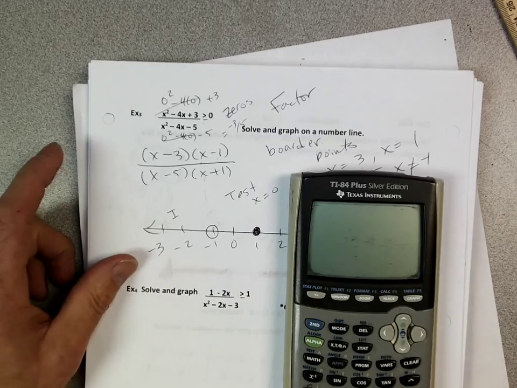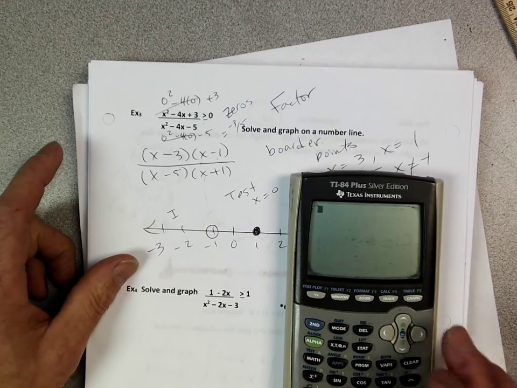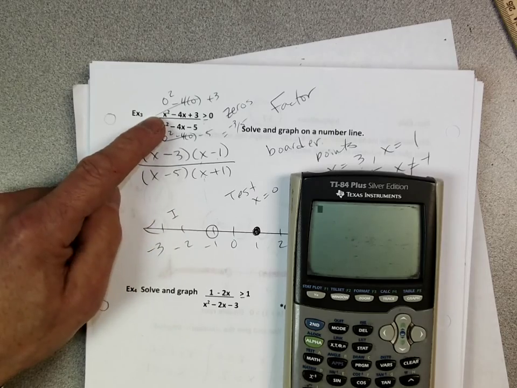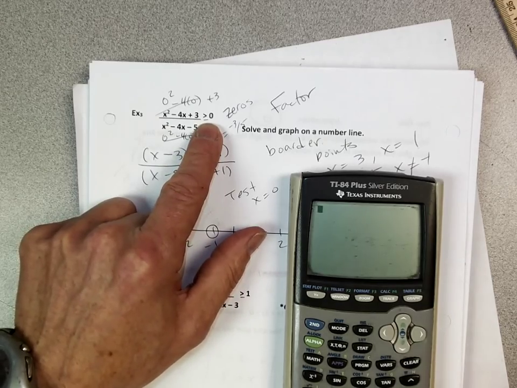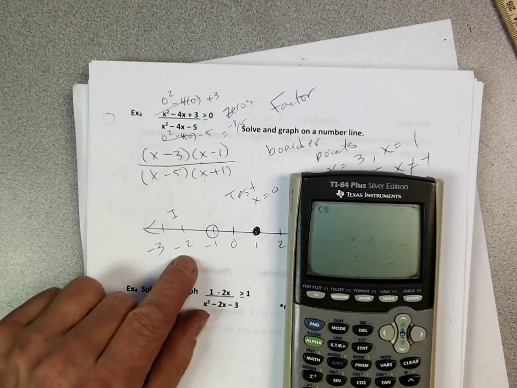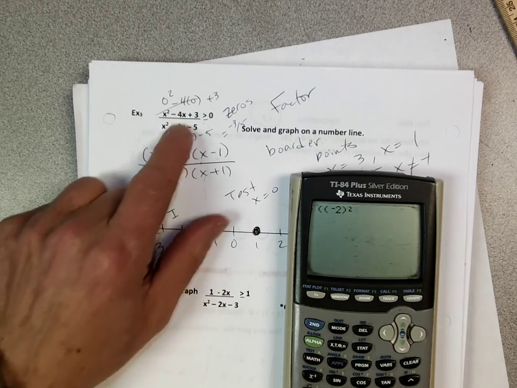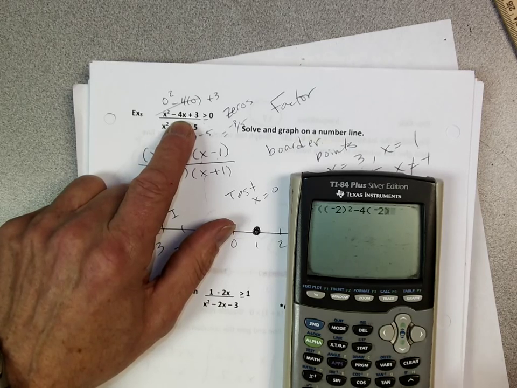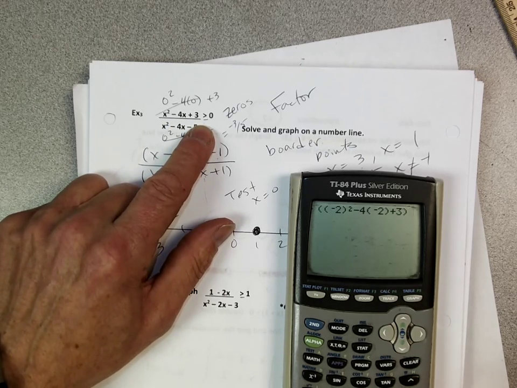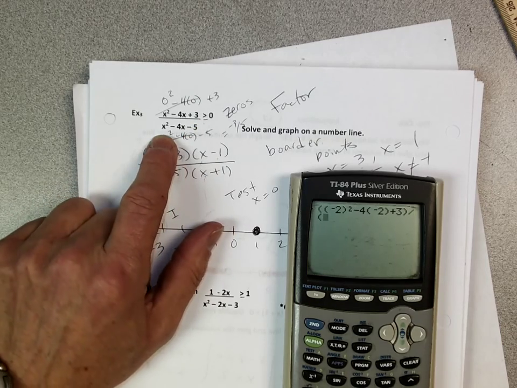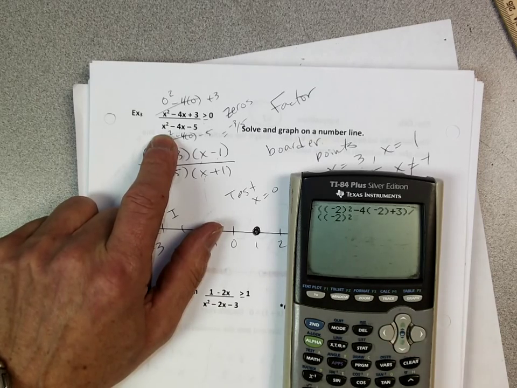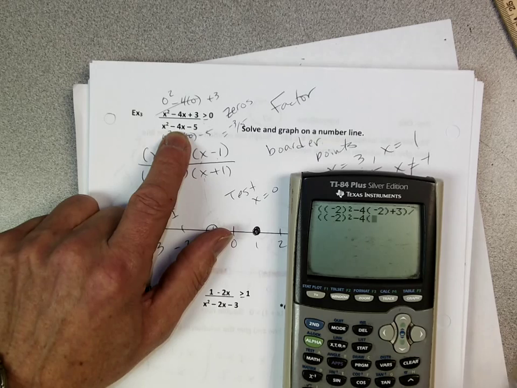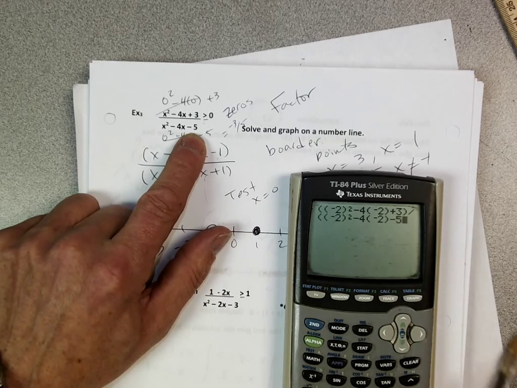So I'm going to plug negative 2 into my calculator. What I need to find out is if the value I get when I plug in negative 2 is positive, because that's going to be greater than 0. So here we go, parentheses, negative 2 squared, minus 4 times negative 2 plus 3, divided by parentheses. I'll have to do a negative 2 squared. Notice I put the negative 2 in parentheses squared, so I squared the negative and the 2, minus 4 times negative 2, subtract 5, close parentheses.